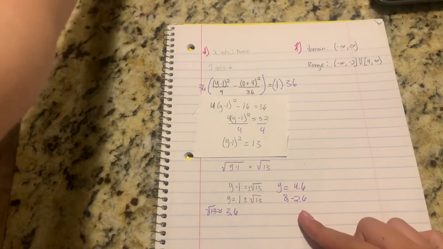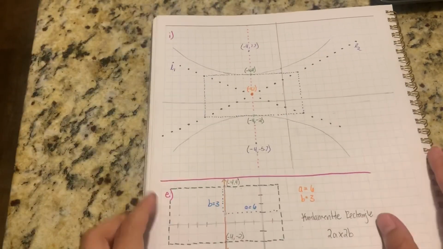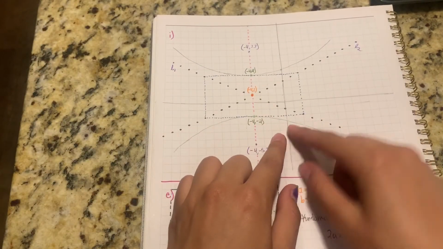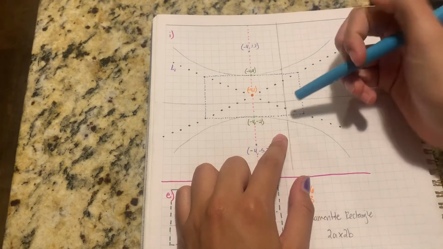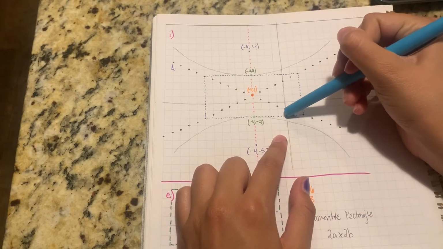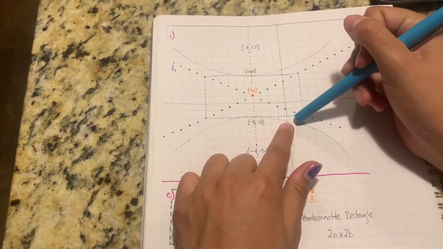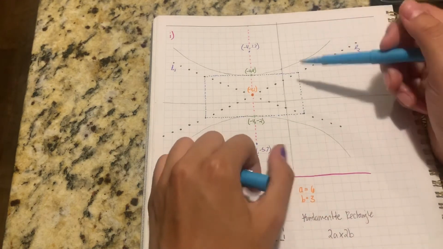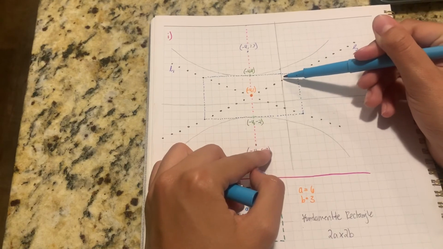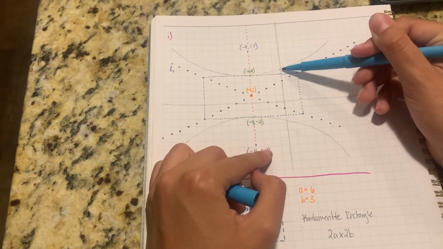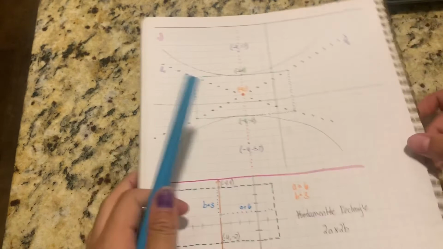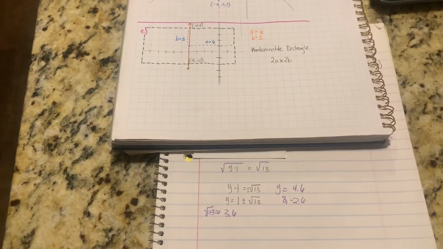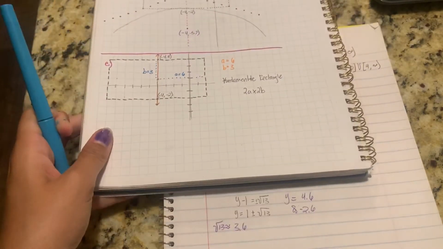And so we can check our y-intercepts real quick. Here, if we were to count down, we've got a 1, 2, and not quite 3, so it's about 2.6, so that's good. And then over here, it's 1, 2, 3, 4, and not quite 5, so that's the 4.6 that we found. So our intercepts are good.